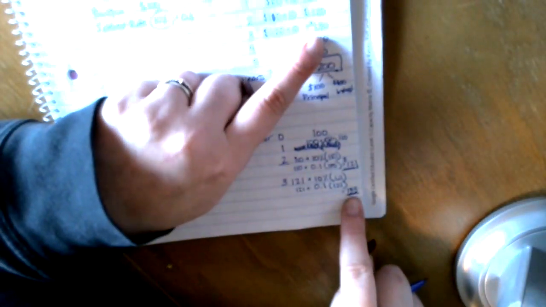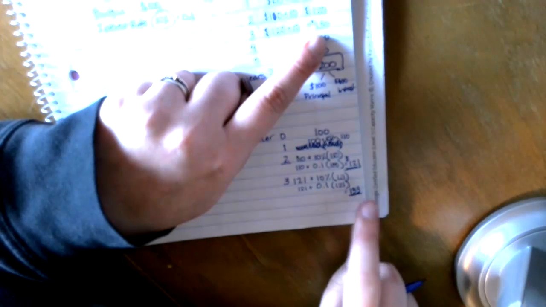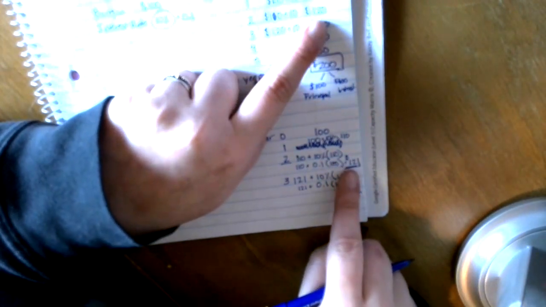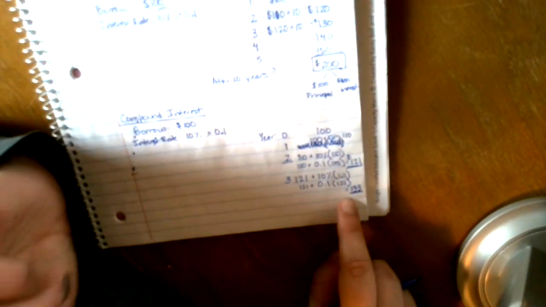We're just going to round that to 133. Now if we compare year 3 with compound interest to simple interest, I can see I am gaining even more money. Now I have to pay $3 extra; back here, I only had to pay 1. So the amount that it's going up by each time, the dollar amount, is changing.